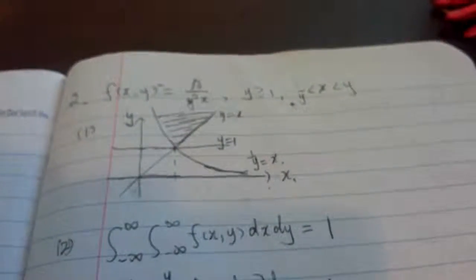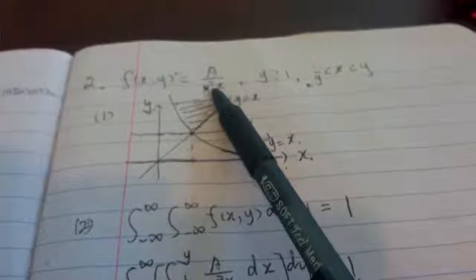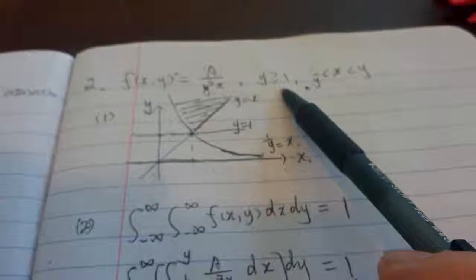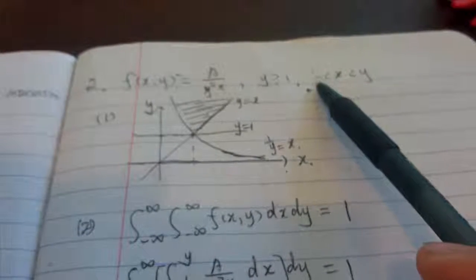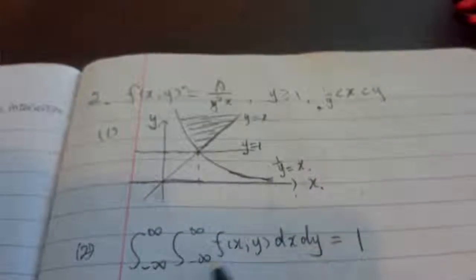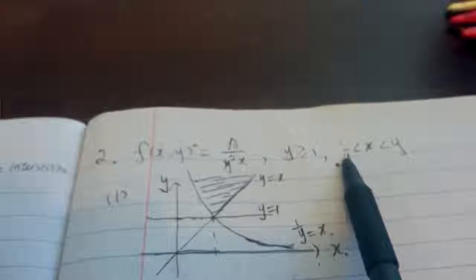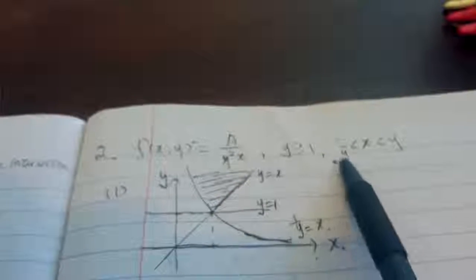Question 2: we're given that f of x, y equals a over y squared, with y greater than or equal to 1 and x greater than 1 over y and less than y. So we draw the region. y greater than or equal to 1 is the region above the line y equals 1, and x greater than 1 over y is this region, and x less than y, so the intersection of these three regions is here.